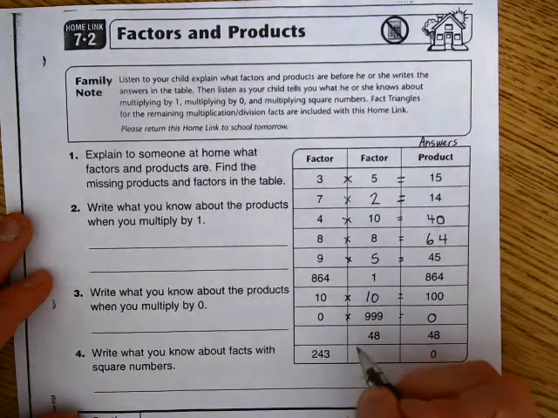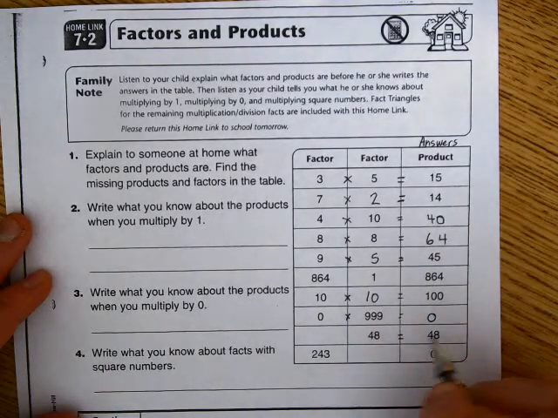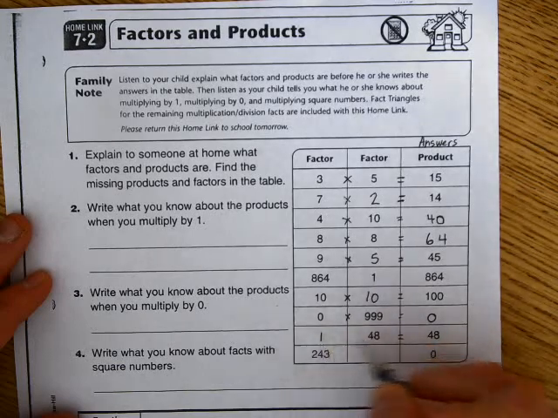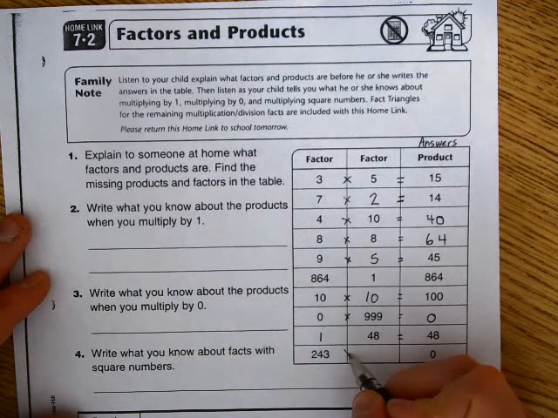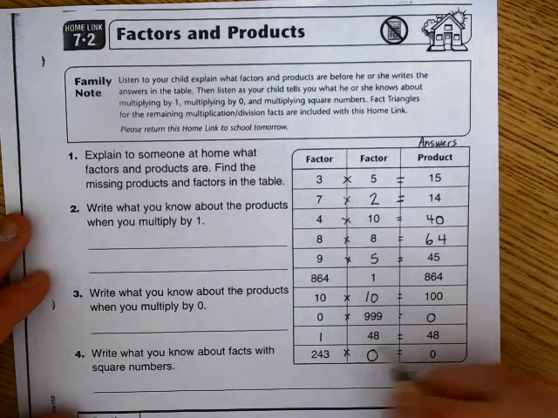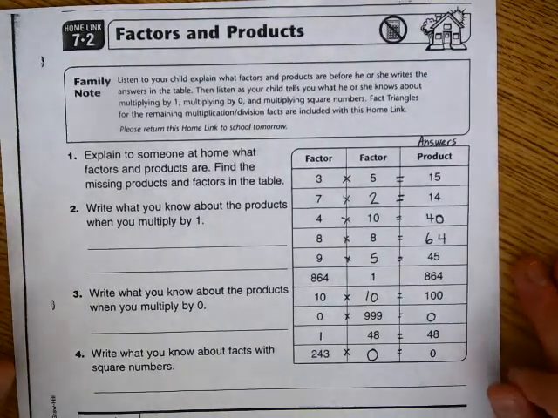Okay? Something times 48 equals 48. Well, we know that's 1, because 1 times any number is going to equal that number. 243 times something equals 0. Well, that must be 0. Okay, so this is how that chart should be filled in.